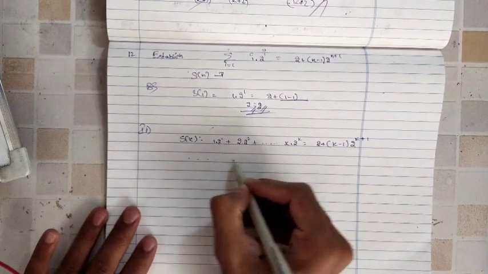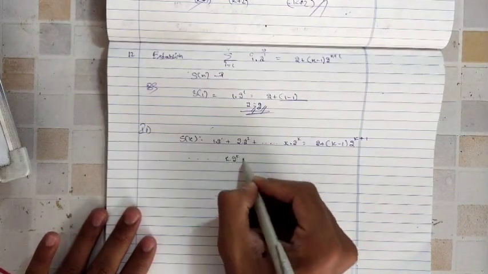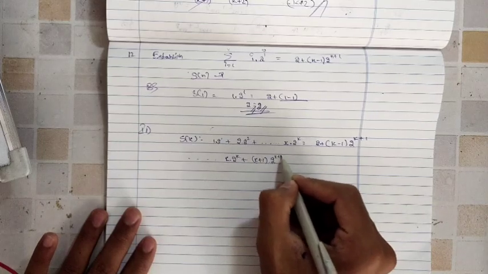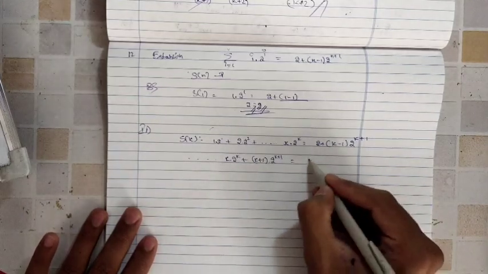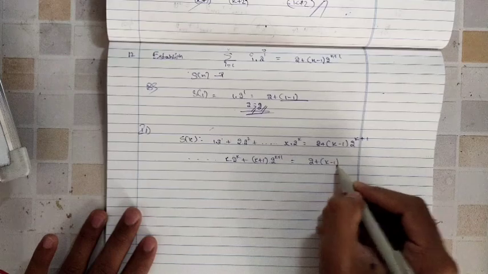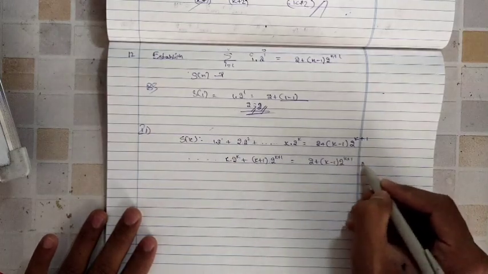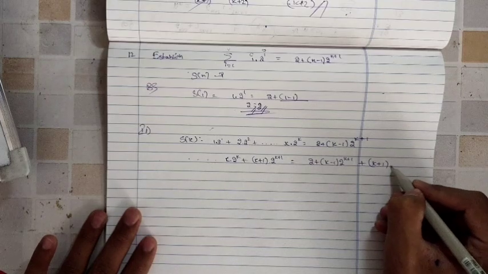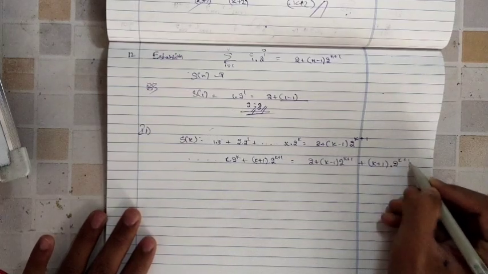So I will write the same thing, k into 2 power k plus k plus 1 into 2 power k plus 1, it should be equal to 2 plus k minus 1 into 2 power k plus 1 plus k plus 1 into 2 power k plus 1.